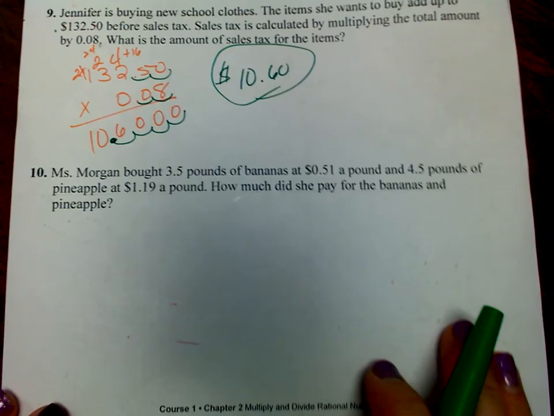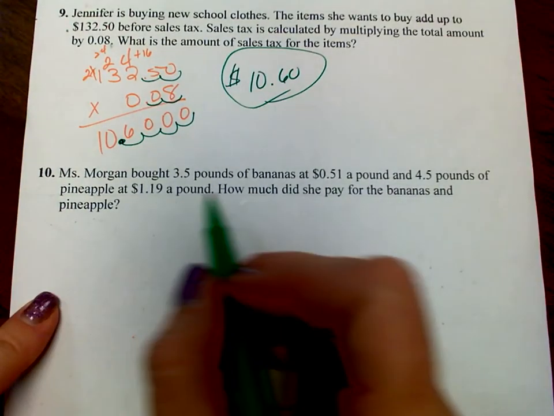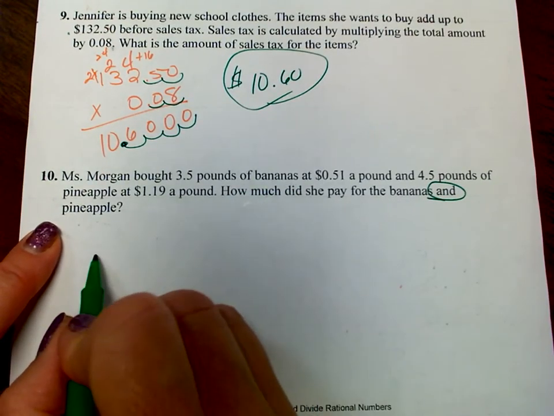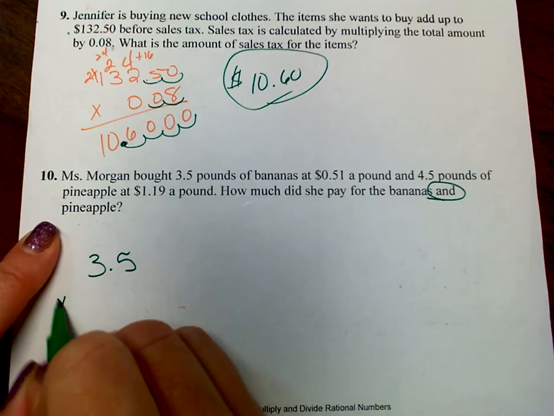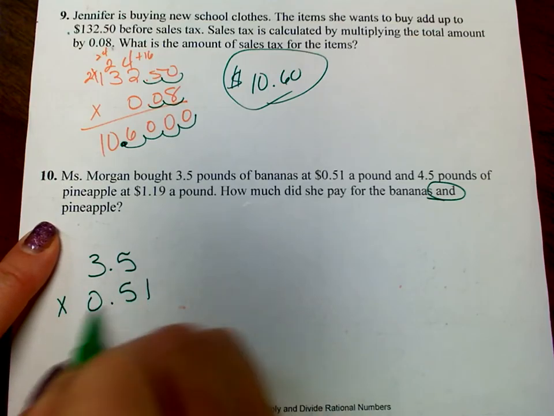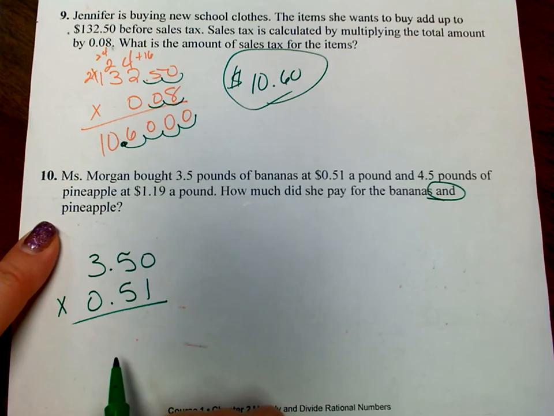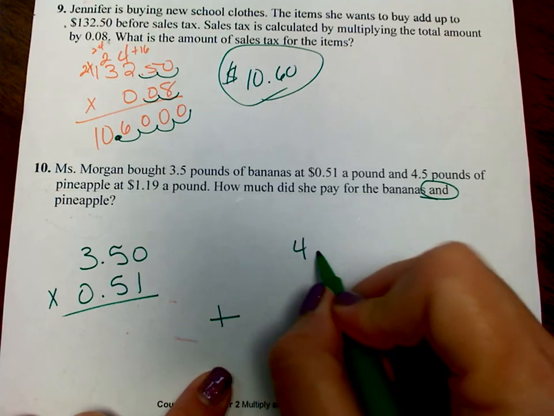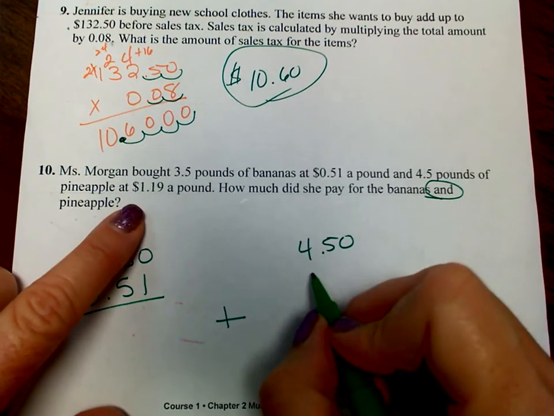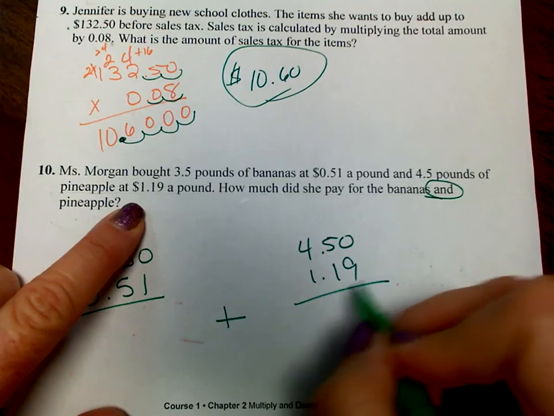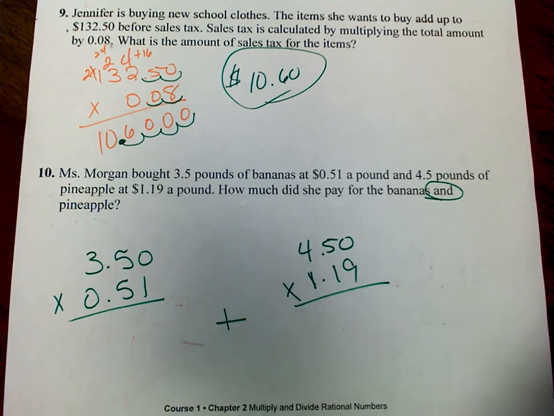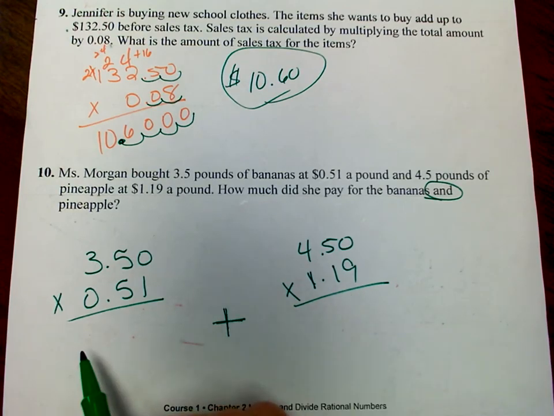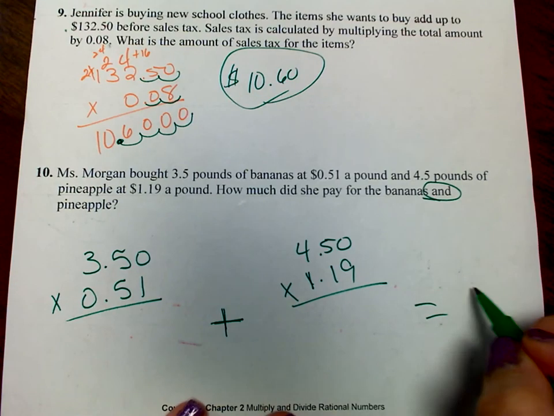Okay, on number 10, I'm going to set it up for you. How much did she pay for bananas and pineapples? So bananas was 3.5 times 0.51. Remember, you can add the 0. So you're going to add that to your pineapples, 4.5. We're going to put the 0 there because I know I'm going to need it. Multiply that. So get your answer here, add your bananas and pineapples, and you will get your total here.